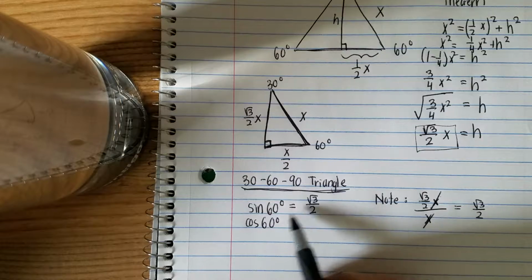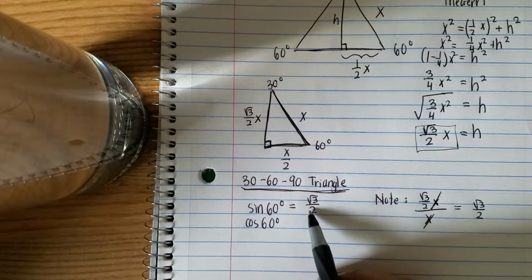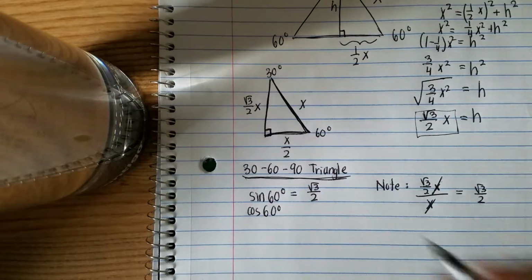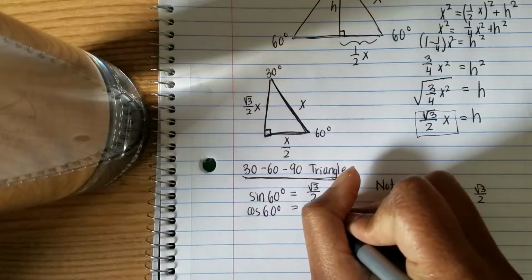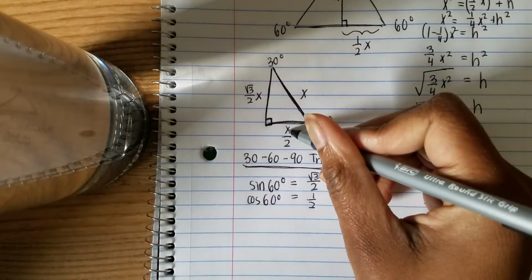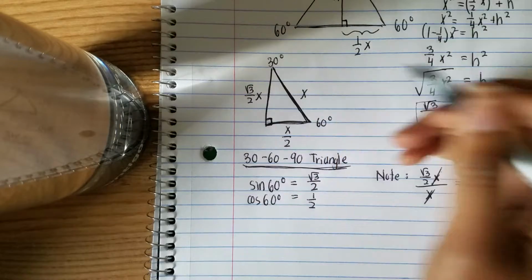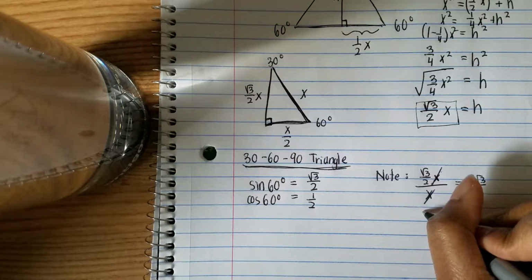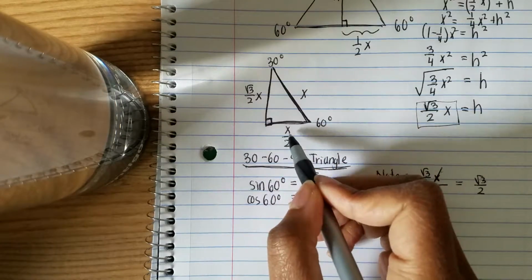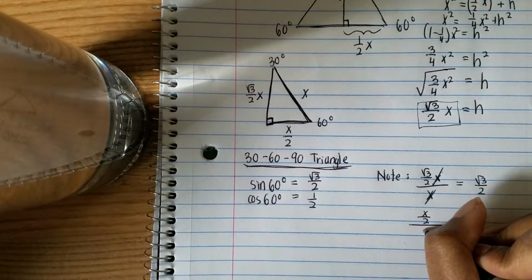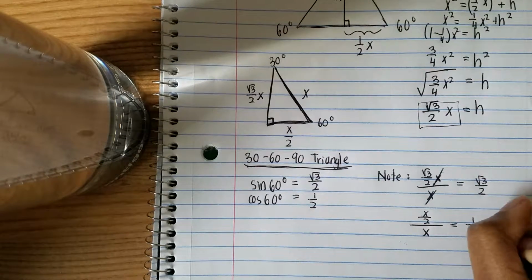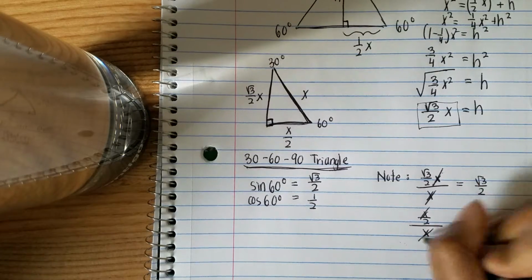So we have sine of 60 degrees equals root 3 over 2. Now cosine of 60 degrees is going to be equal to 1/2. How did I get this? I took the adjacent and divided by the hypotenuse. So we have the adjacent, which has a length of x over 2, divided by the hypotenuse, x, and we just have 1/2 because the x's cancel.